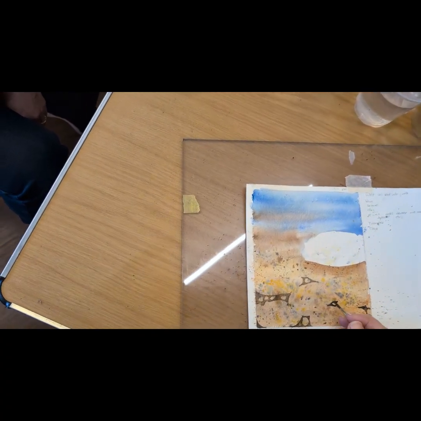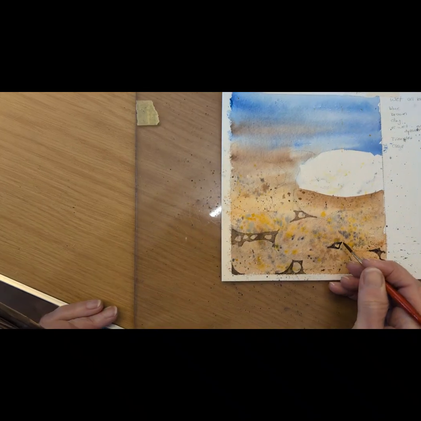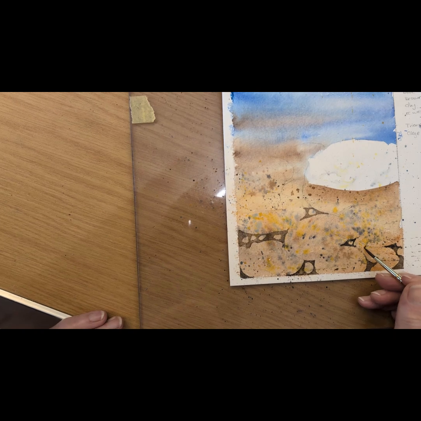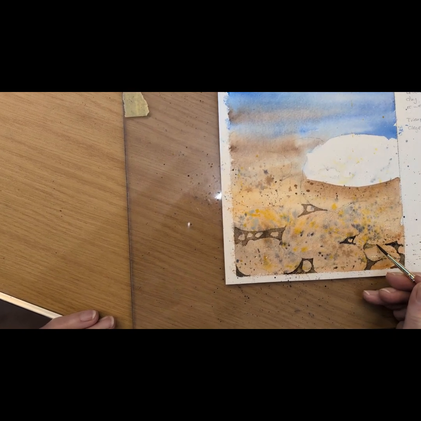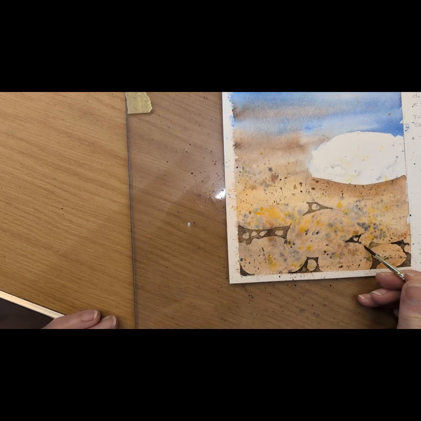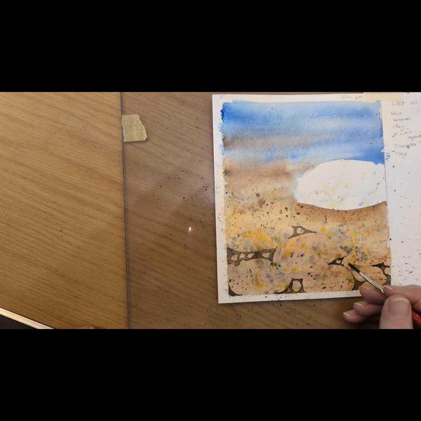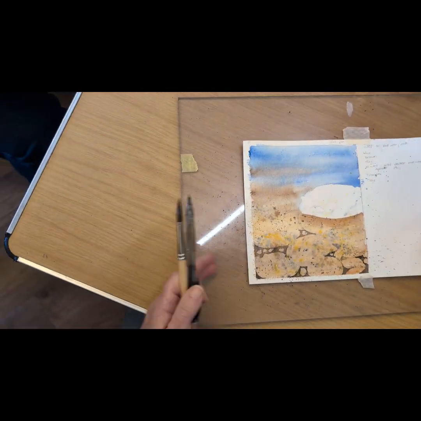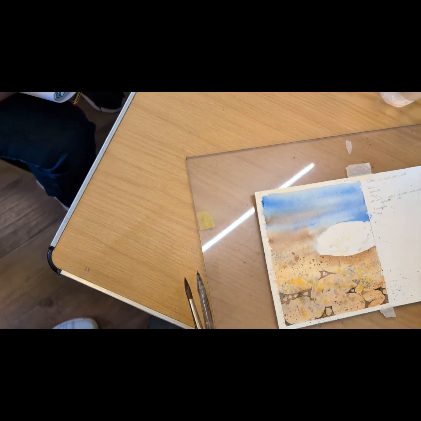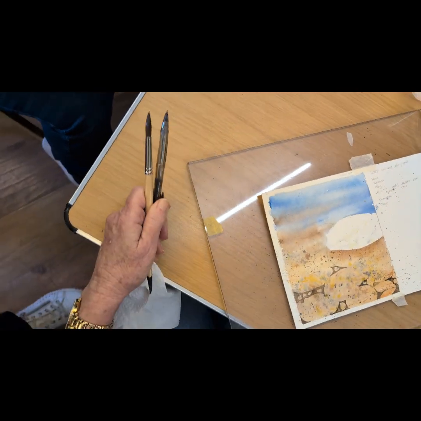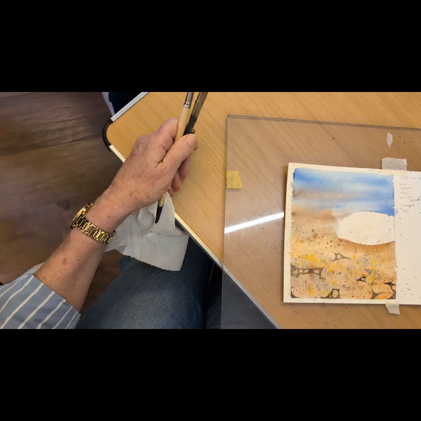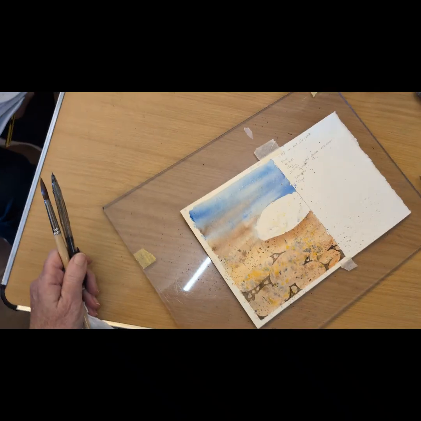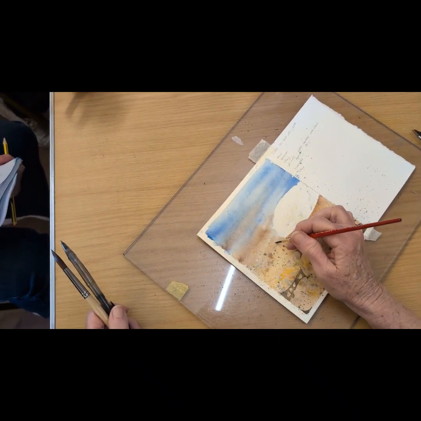Now, all these rocks are going to be repainted, so this is not the finished thing. All we're doing is defining our rocks. Right, so we're going to go all the way up. Because this is quite clean, I'm adding water to it all the time. If in doubt, I'll check on there.